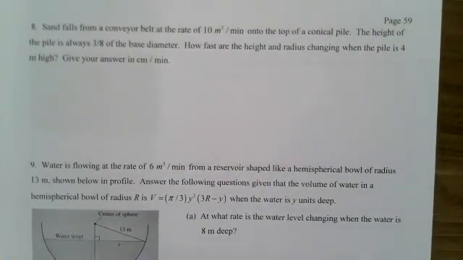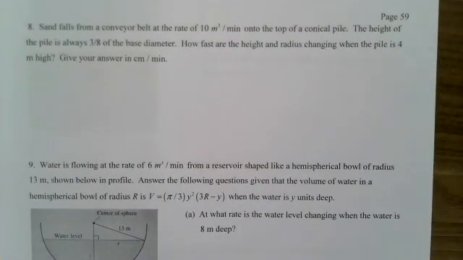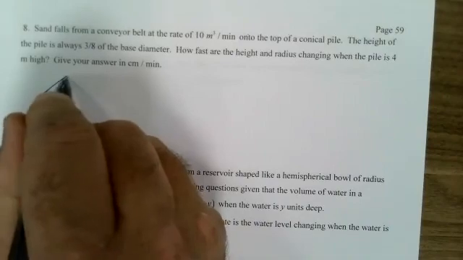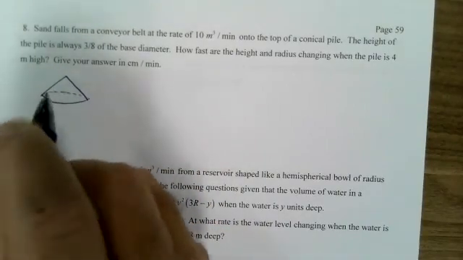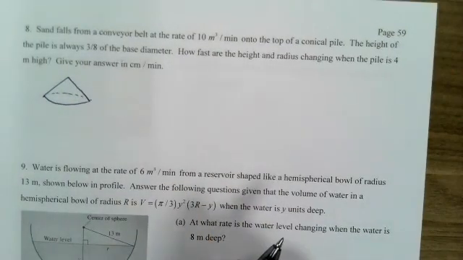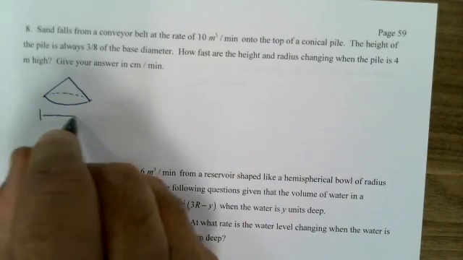Sand falls from a conveyor belt, rate of dV/dt. Conical pile. So looking at this, height of the pile is always 3/8 of the base diameter.